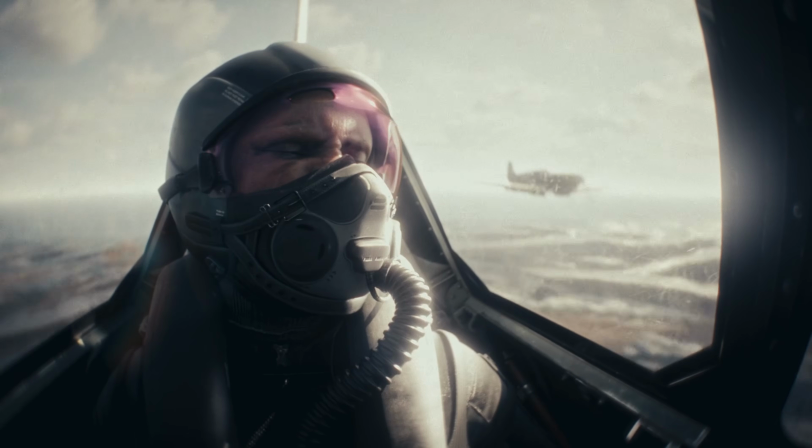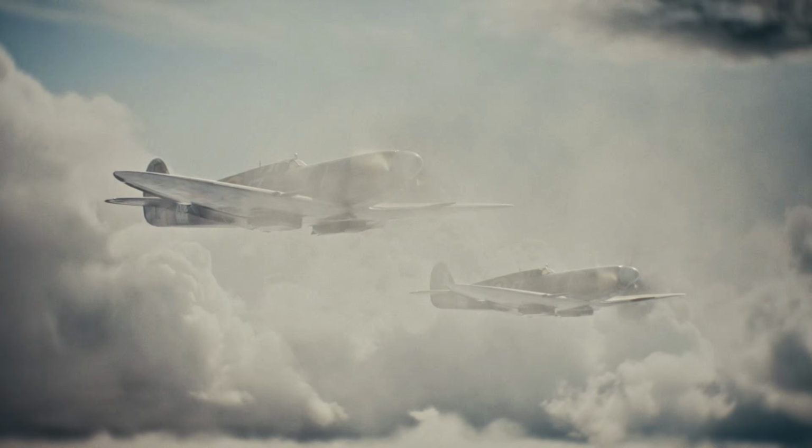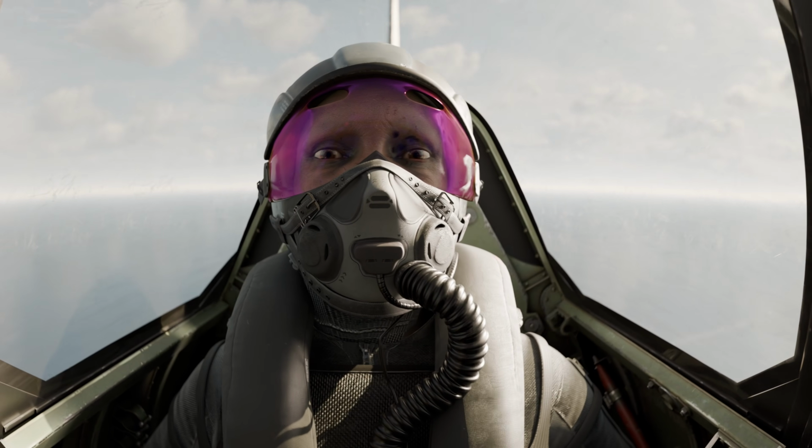Just to the right. The next square in. This is the shot I'll be working on.